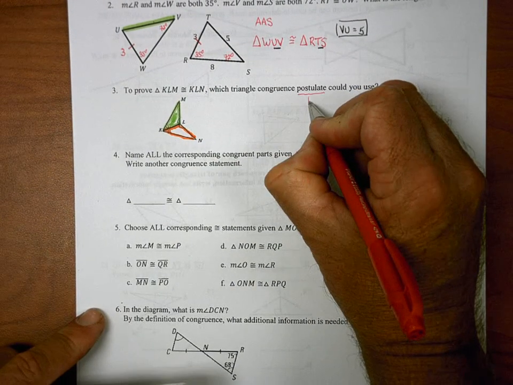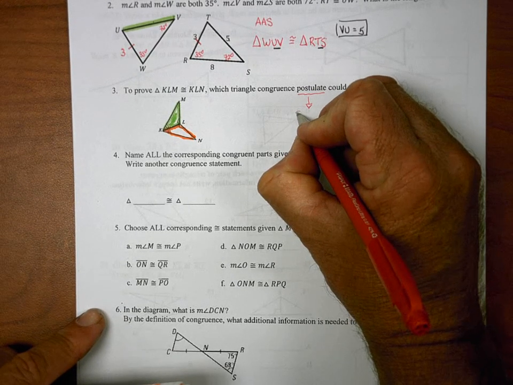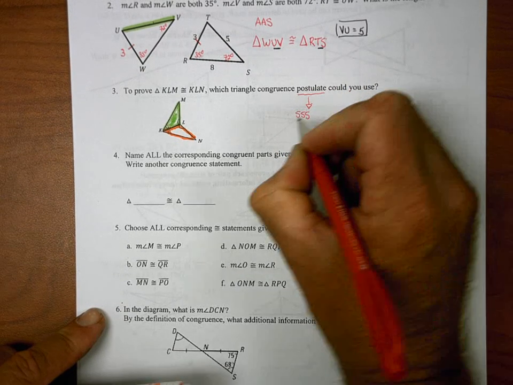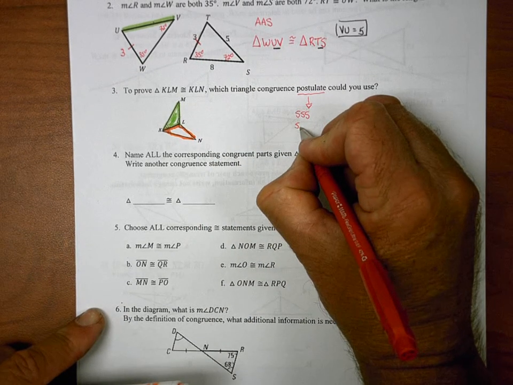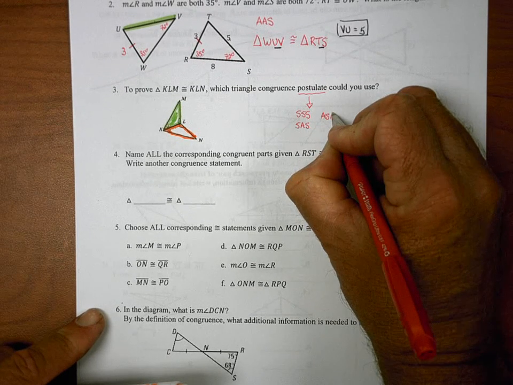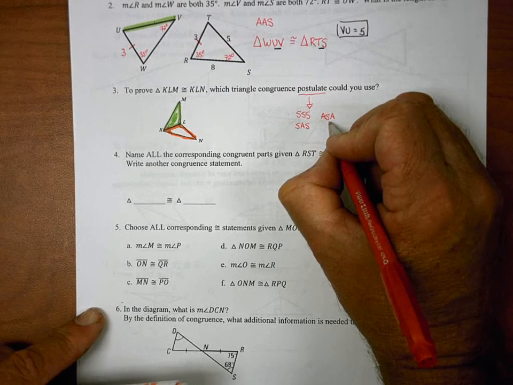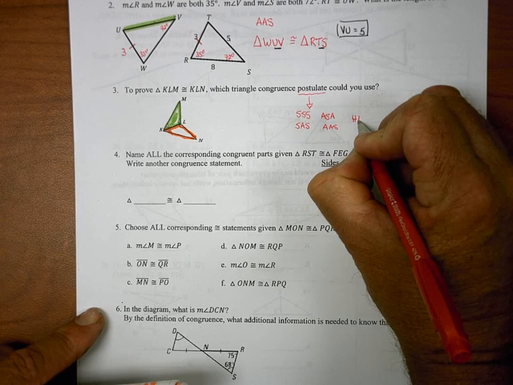If you forgot what that means, postulate just means a rule. And remember, there were 5 rules that we could use to show one triangle is congruent to another triangle. These are the 5 rules right here: side, side, side; side, angle, side; angle, side, angle; angle, angle, side; and hypotenuse, leg.